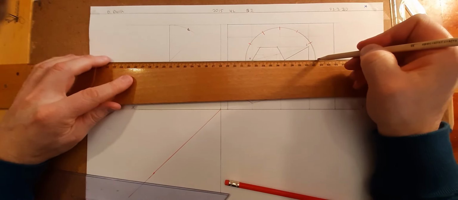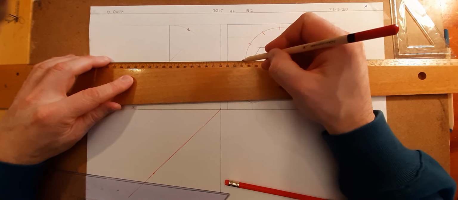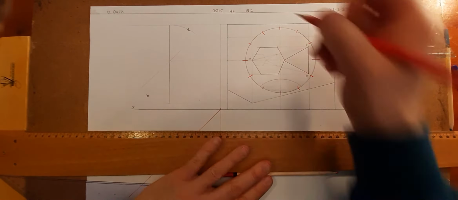And then, of course, with these two guys here. Now I'm going to number that.